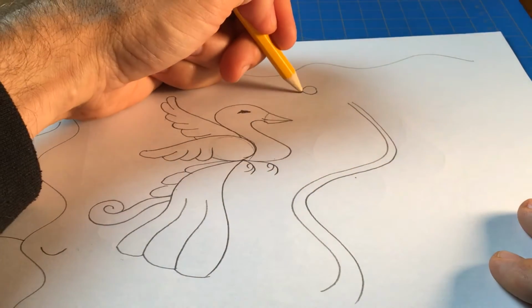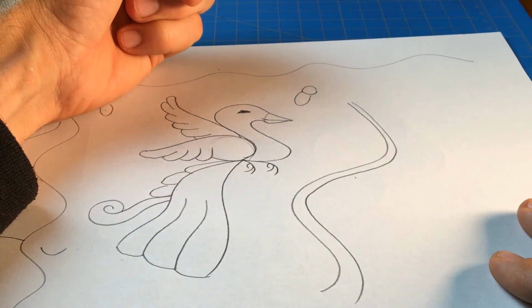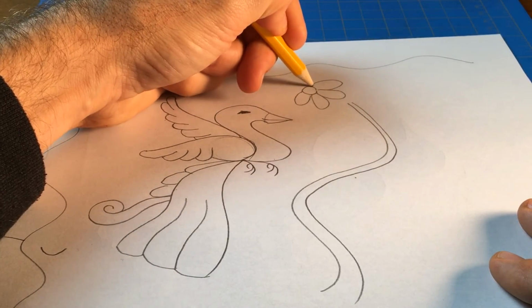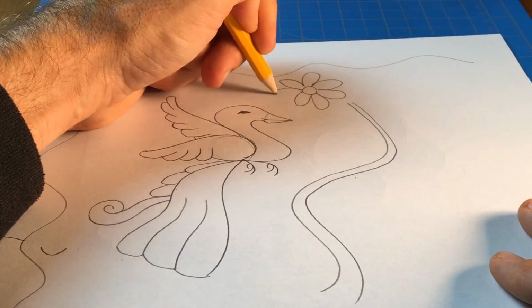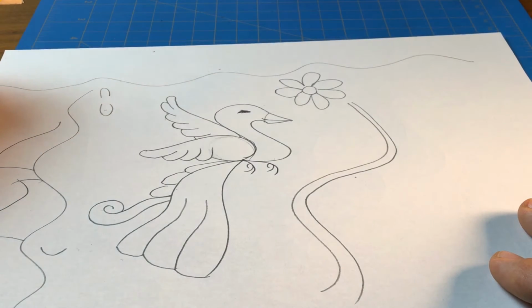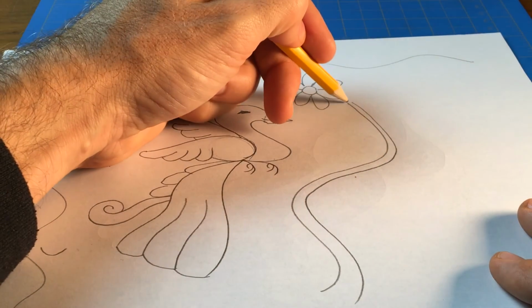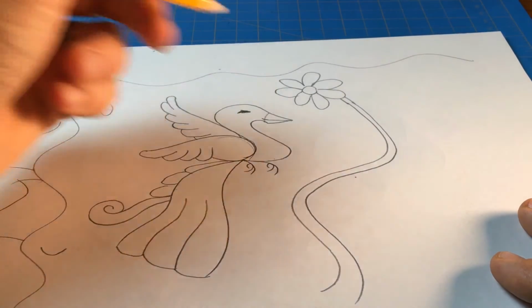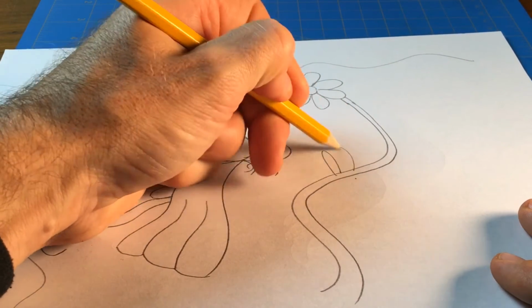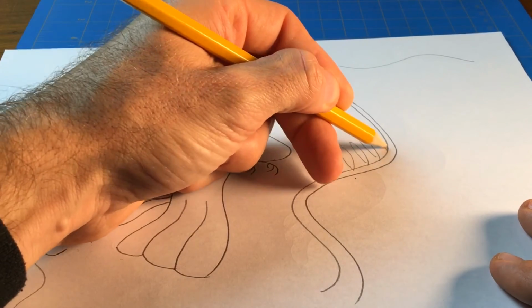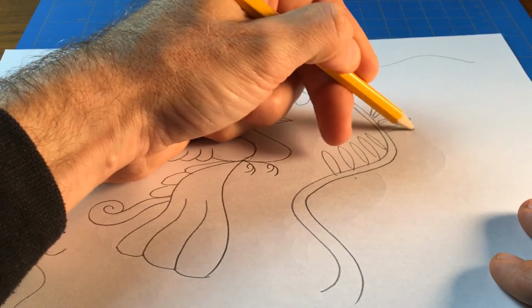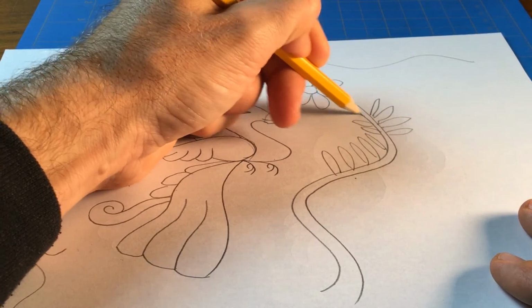So I'm going to put a flower up at the top, starting with the circle, and then adding my petals around the circle. Pretty easy stuff. But I want to fill up my paper with this. So I'm going to keep going. I've also got leaves that are growing on my vine. That's important.